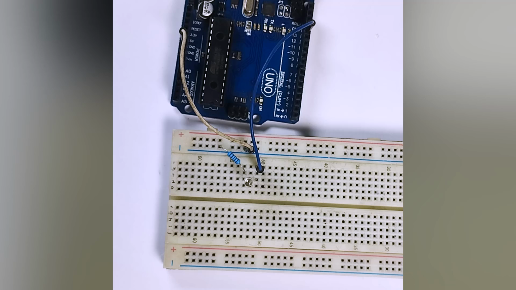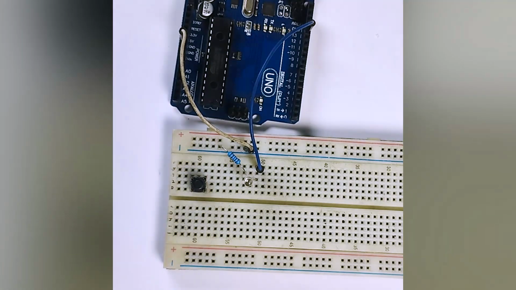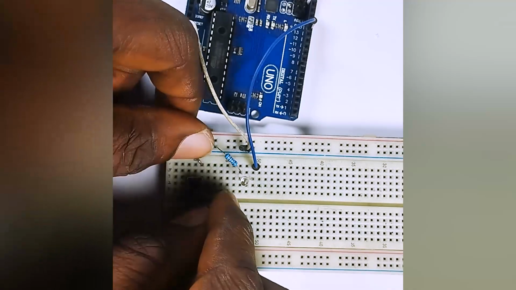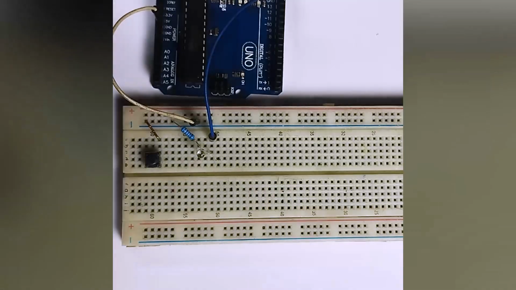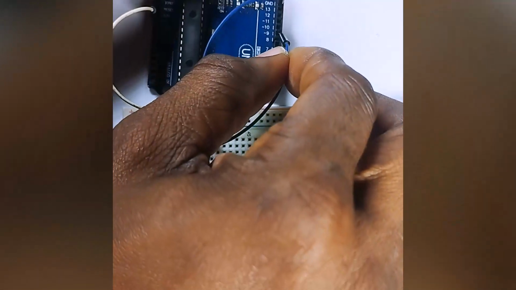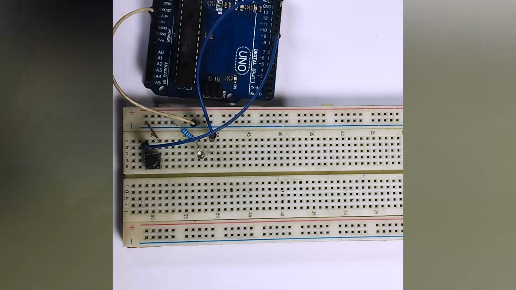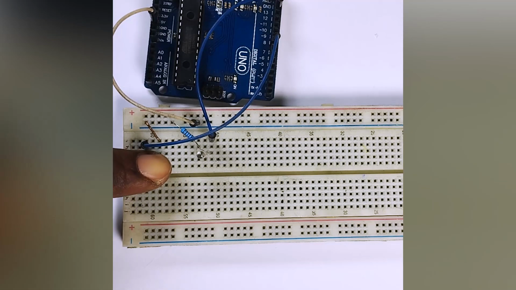But then we want to connect a push button to our circuit so that whenever we press the push button, we would have our LED blink faster. So let's do that now. That's our button on the breadboard. So we connect one pin of the button to ground, and we connect the other pin of the button to pin 8. We're going to be using pin 8 as an input pin to send a signal from the button.